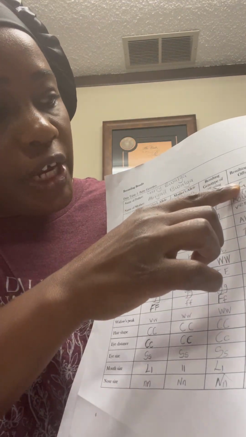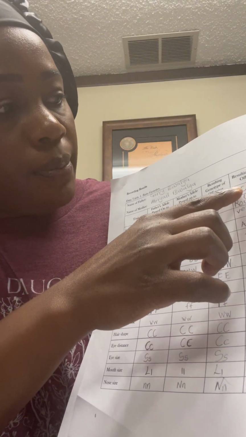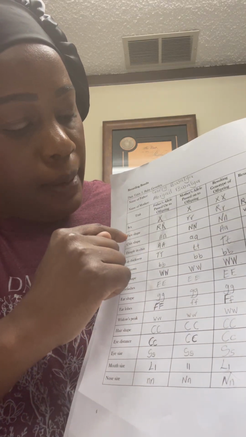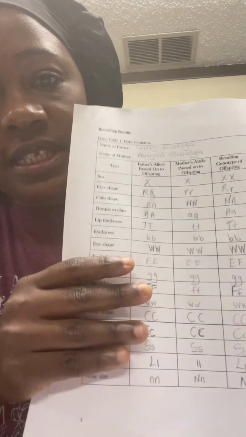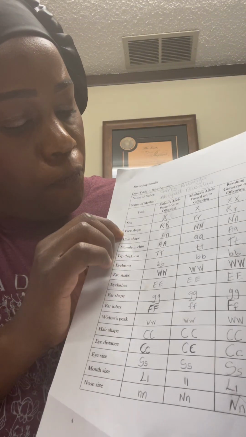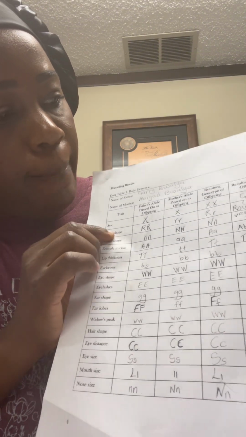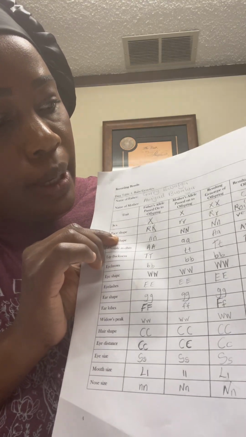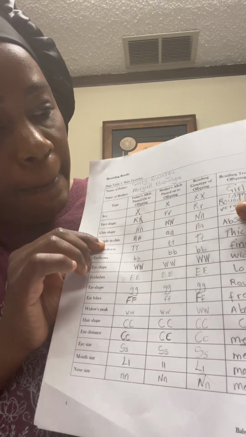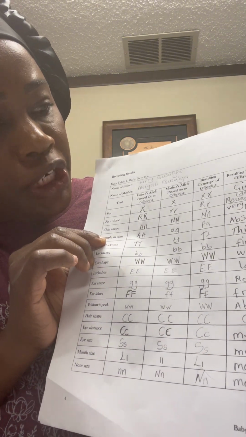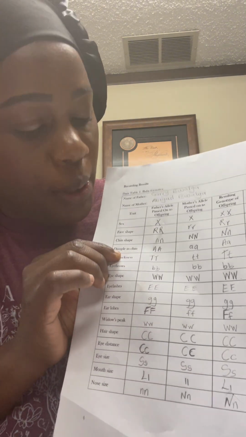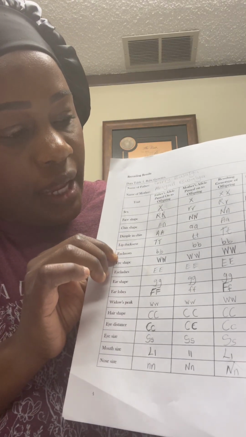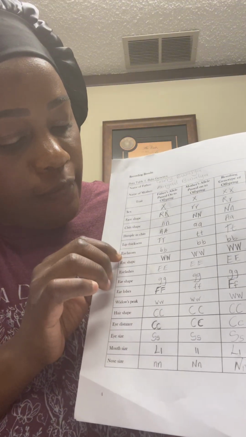So for the gender of the baby, the offspring result is a girl, XX. Of course, the father determines the sex. For the face shape, dominant, round. The chin shape, very noticeable. The dimple in the chin is absent, no dimple. Then lip thickness is thick, which is dominant from the father.